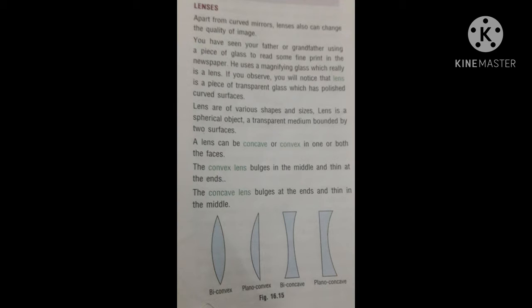If you observe, you will notice that a lens is a piece of transparent glass which has polished curved surfaces. The surfaces of the lens are curved and polished. Lenses are of various shapes and sizes. A lens is a spherical object, a transparent medium bounded by two surfaces.